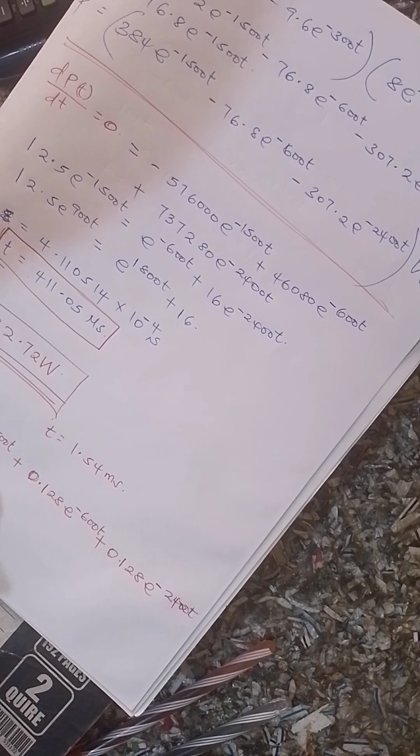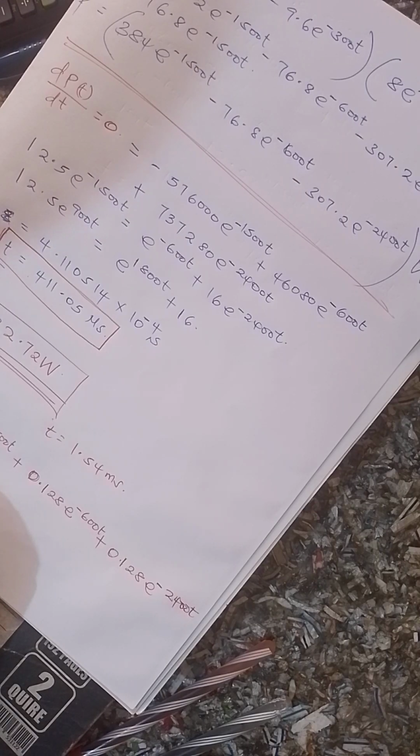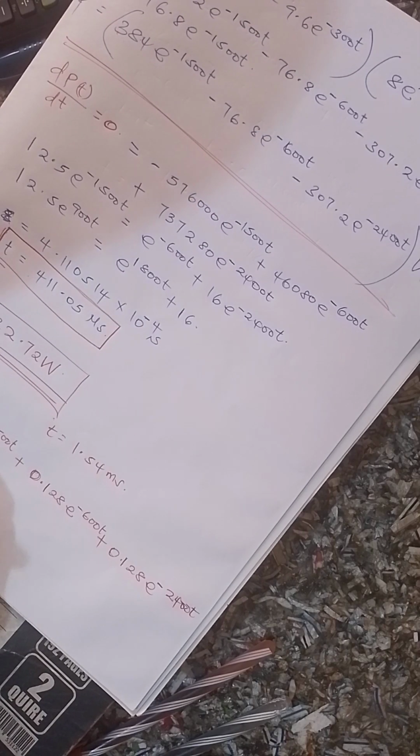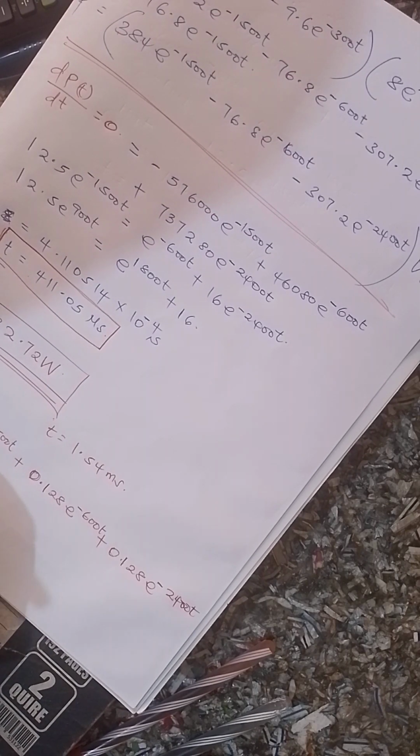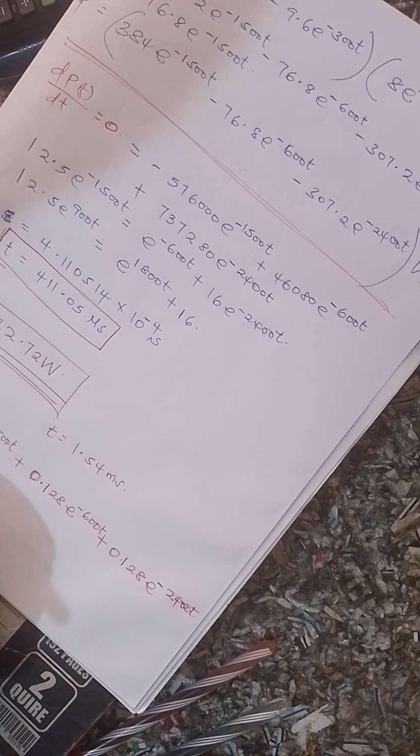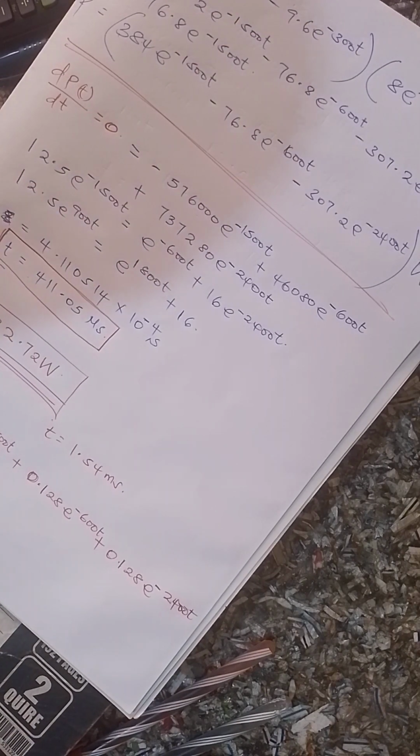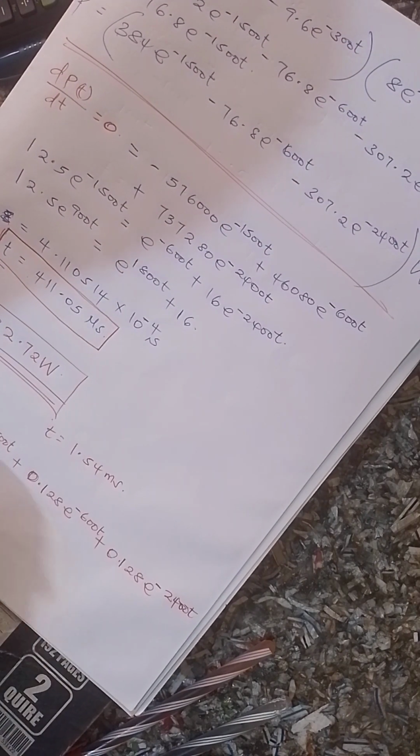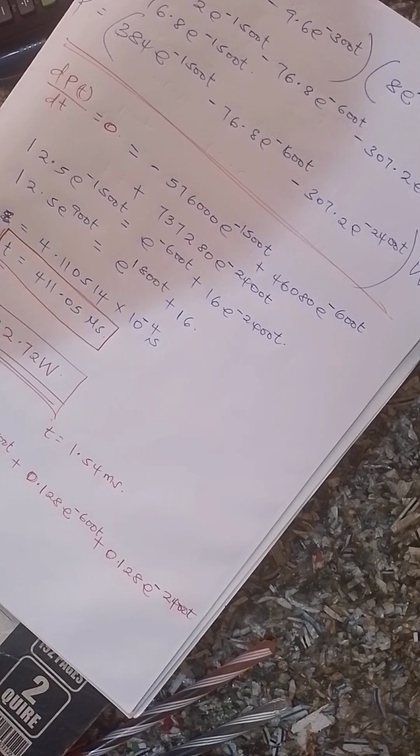We can also write it out when we multiply by 1000, it will be 28.57 millijoules, and that is the final answer of the maximum energy.